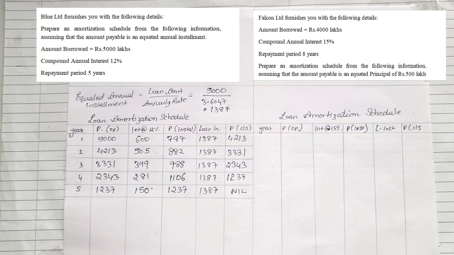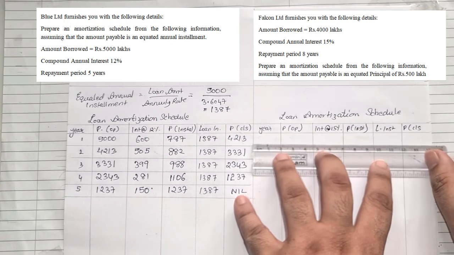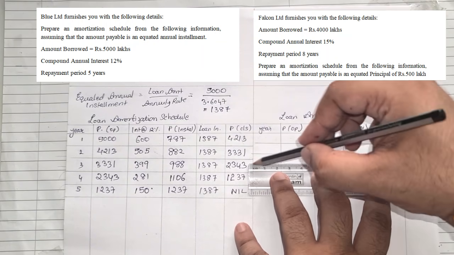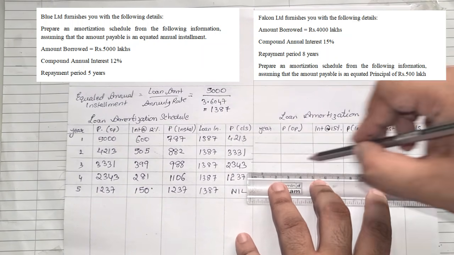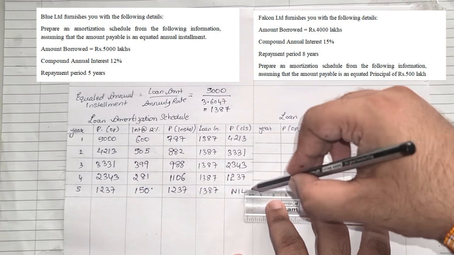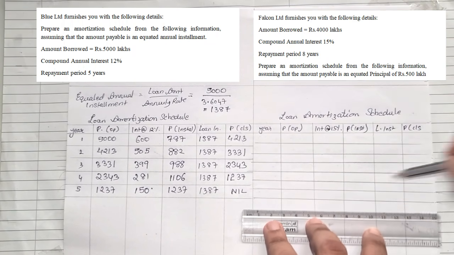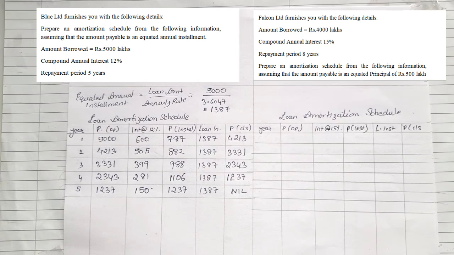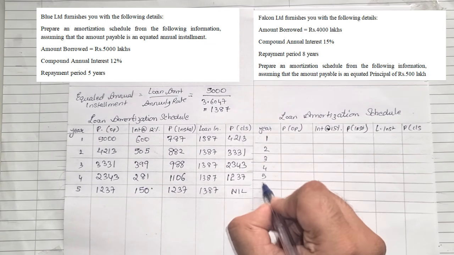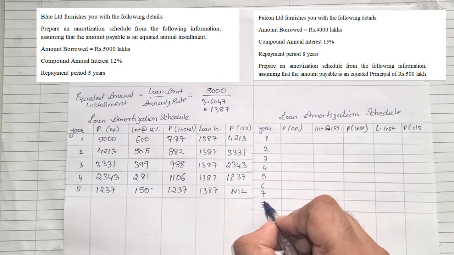Now this is an 8 years sum, so first let us make 8 rows. So that's year 1, 2, 3, 4, 5, 6, 7 and 8.